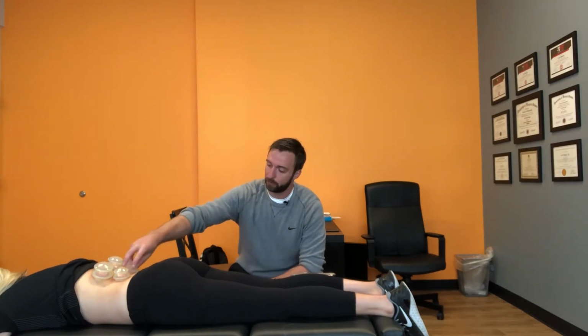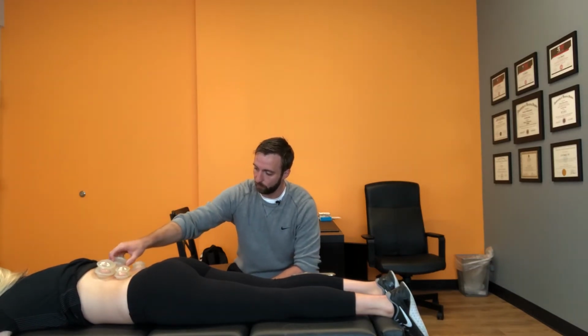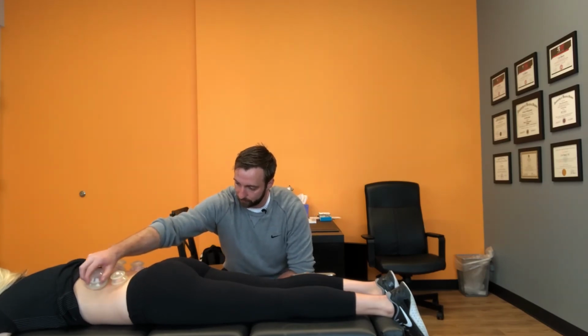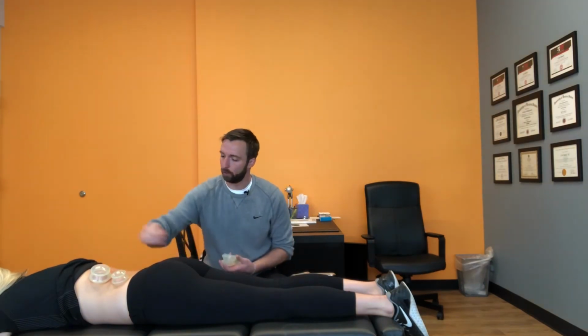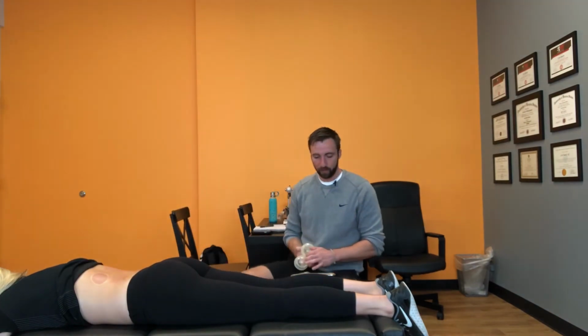You can also move them around. Again, that's what's nice to gel, to cover more surface area. And then you can let them sit there as well. Once those have sat for 1 to 2 minutes, we can take the cups off, and then we're just going to do a little bit of K-tape.